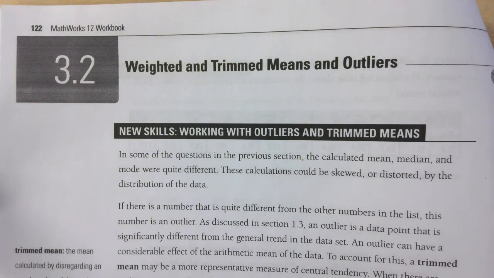Would you want to include March, April, May in your report because COVID hit? So sometimes it makes sense to trim your mean, to remove either a number that is very low or a number that's really high, to have a better representation of what the average really is for that specific example.